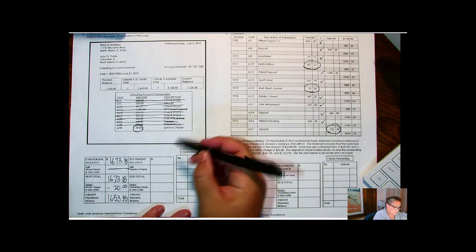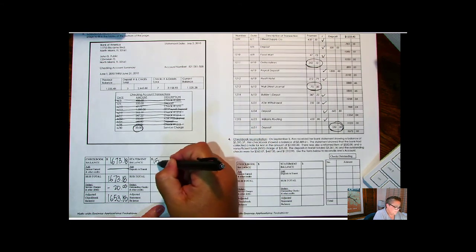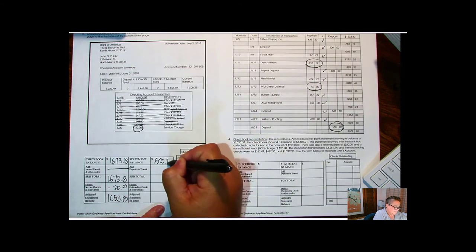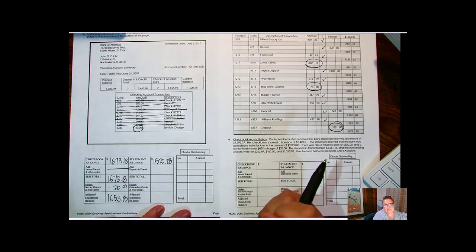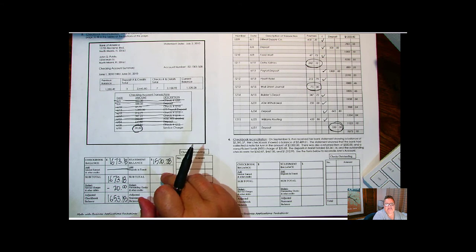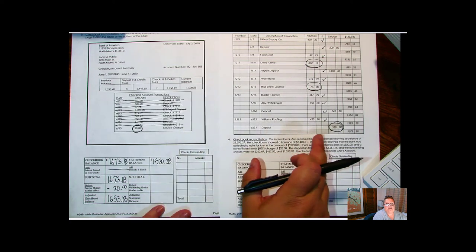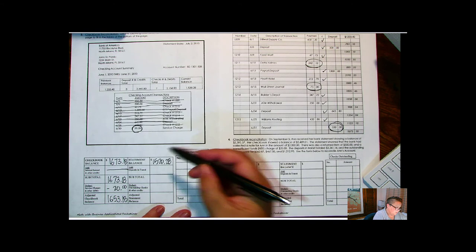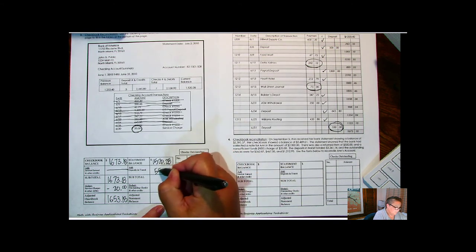Great. Now, the statement balance is your current bank statement balance. That's going to be $1,520.28. Were there any additions or deposits in transit that you knew about, but the bank has not yet recorded? Well, yes, at the bottom, there was a deposit of $550.